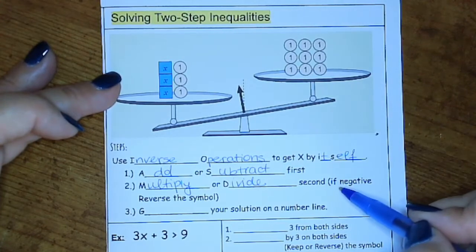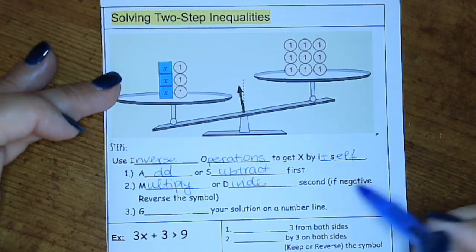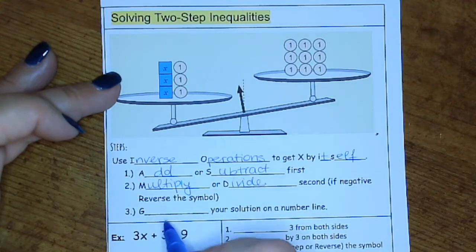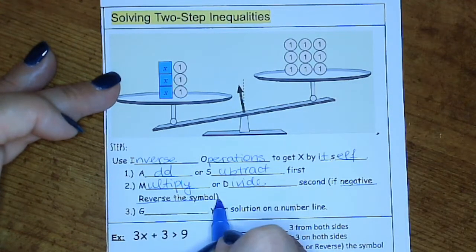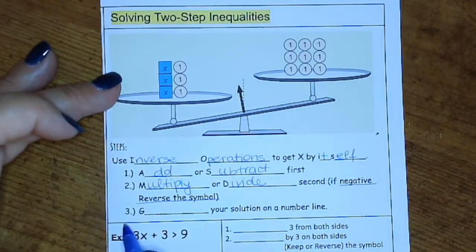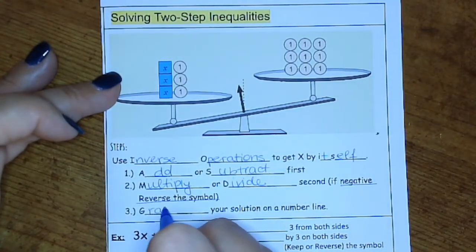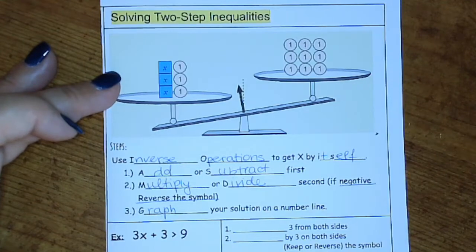If we are dividing or multiplying by a negative number, always reverse the symbol. So the negative reverses the symbol. That's important to remember. And step 3, we will graph the solution set on the number line.